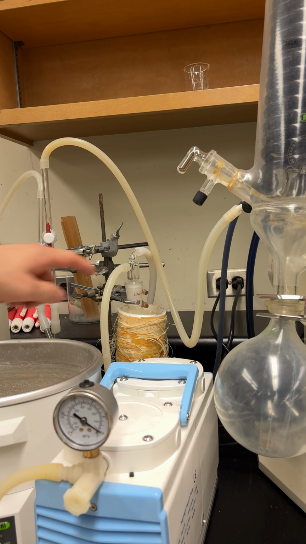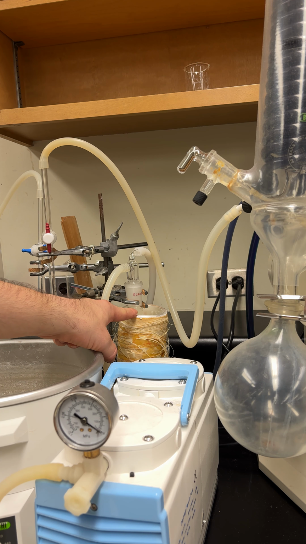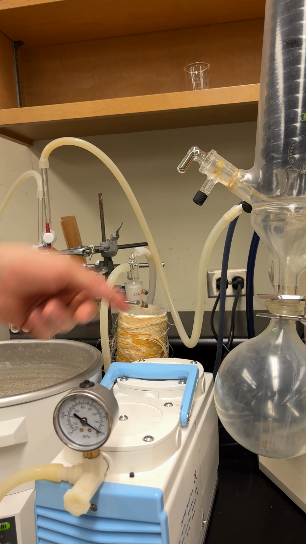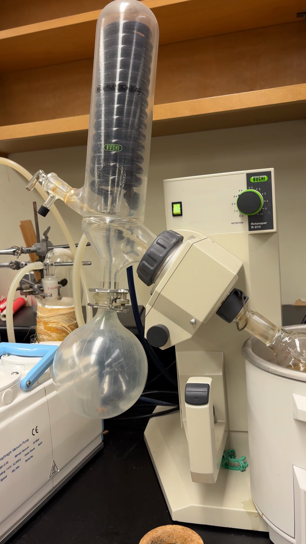Also, this is a gas trap. This is going to trap any ether that decides to make its way out. It's full of liquid nitrogen, so please don't touch it. Don't put your finger in it, because it's really cold, like minus 196 degrees, so it will burn you very bad. Now the last thing you have to do is close the switch here.